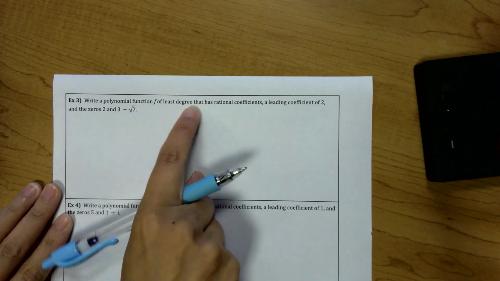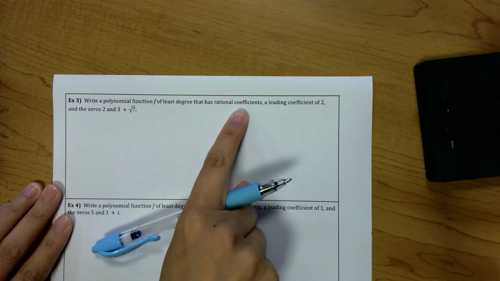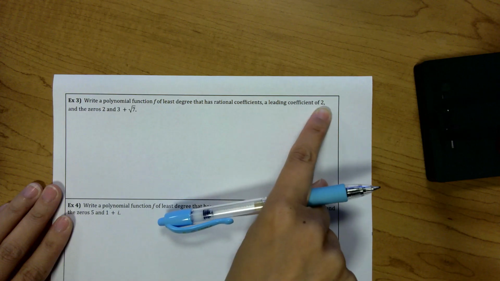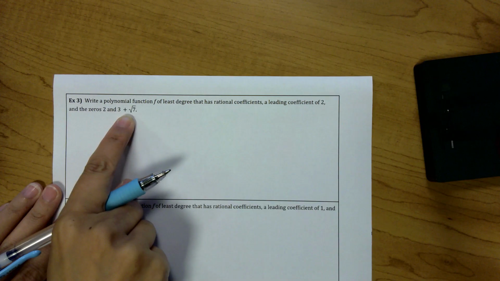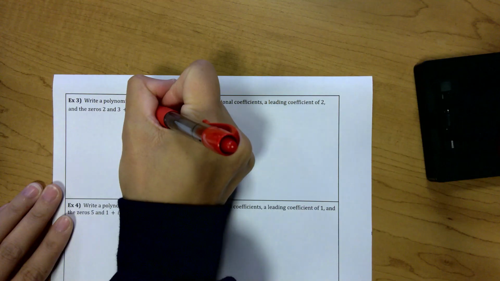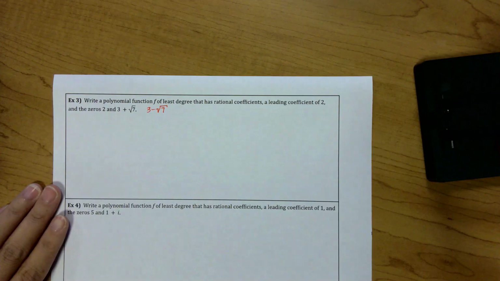Now here it says, write a polynomial function of least degree, that means don't do extra work, that has rational coefficients, whole numbers, and a leading coefficient of 2, and the zeros 2 and 3 plus square root of 7. Now that means 3 minus root 7 must also be a solution.